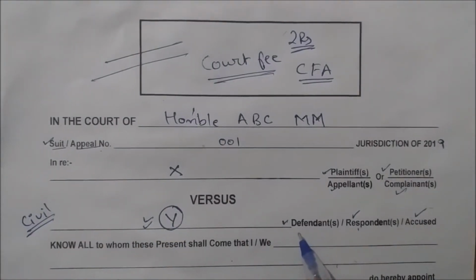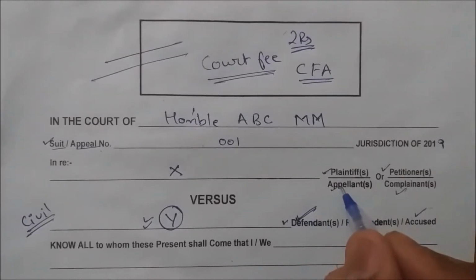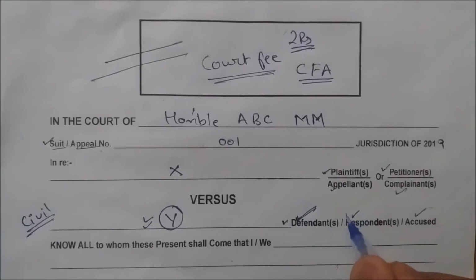If X is plaintiff, we have to tick defendant. If X is appellant, we need to tick respondent. Ensure to not tick accused in a civil case. You may cross it or just leave it as it is without any tick.